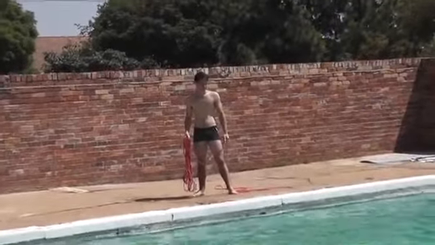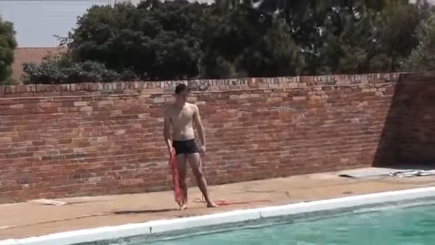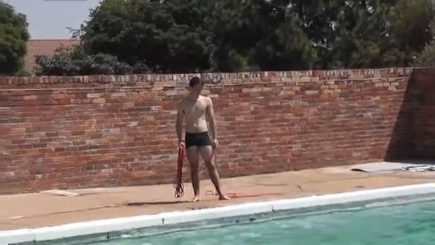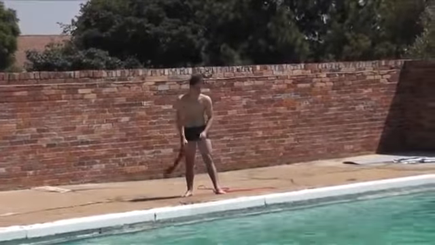Candidate number 2 is going to now rescue candidate number 5 using a land-based rescue method. In this instance, he's going to show us a demonstration with a rope. Hold on to the rope tightly.